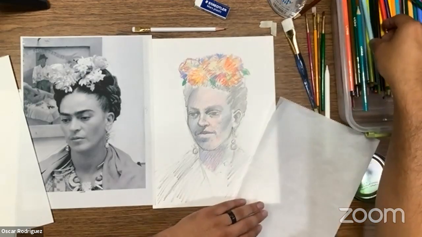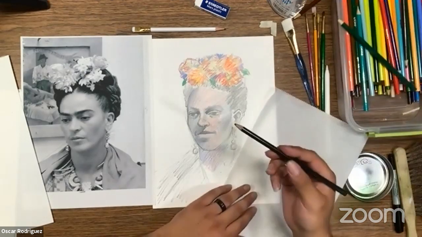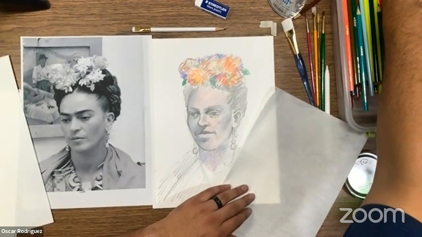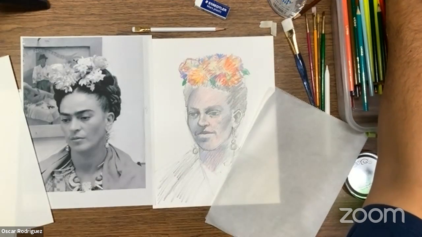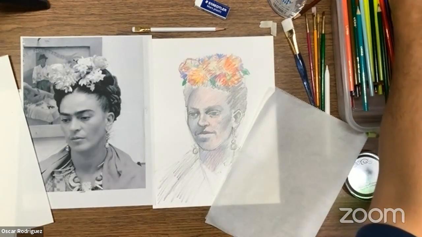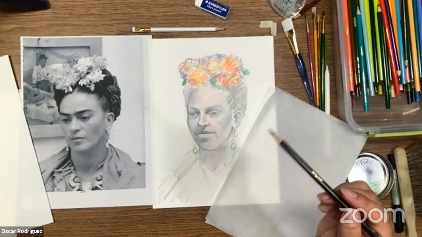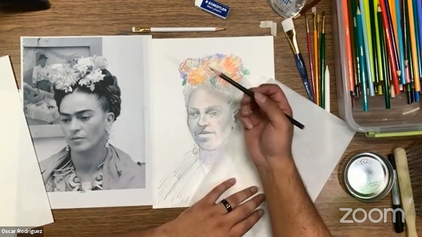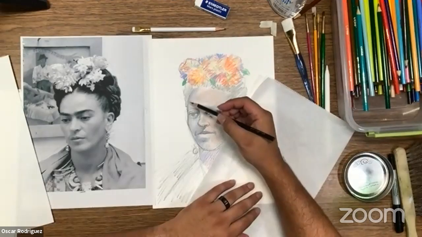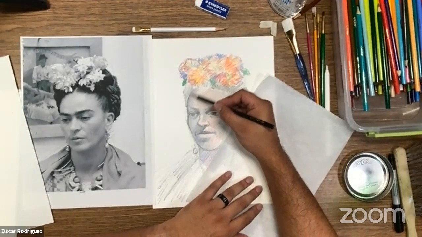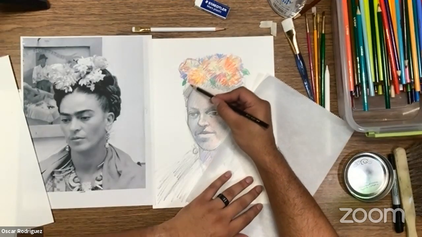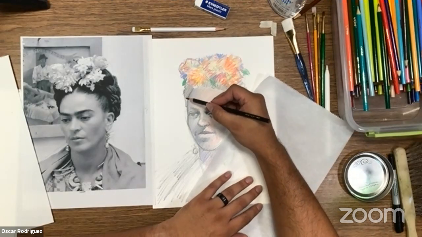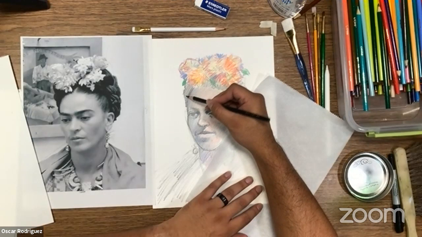Right. With regard to color pencil, the graphite is never as dark. So then you have to come back in with a black color pencil and just hit those really dark areas, mixing it in with some cool colors.